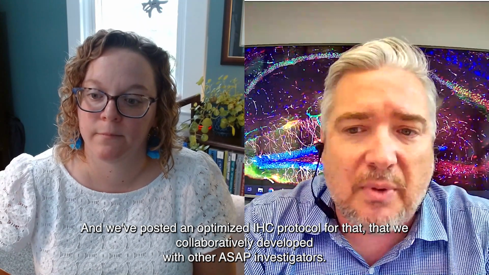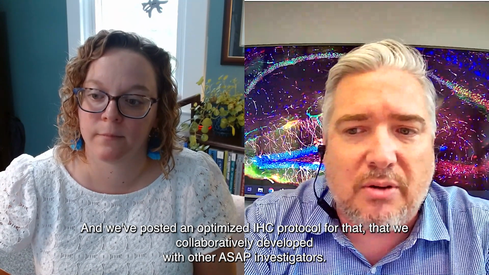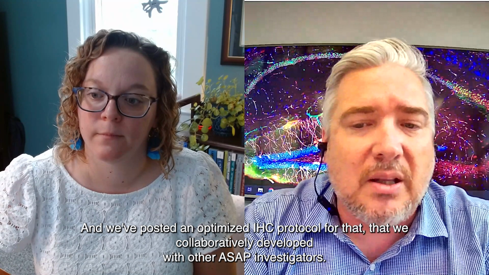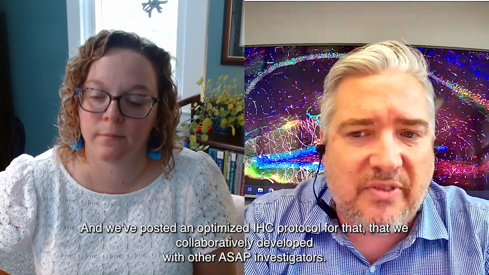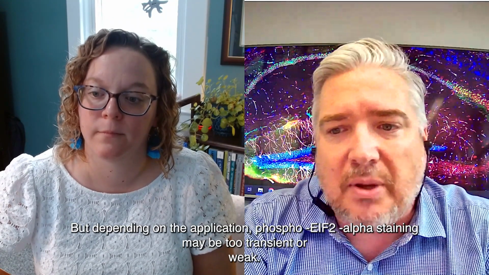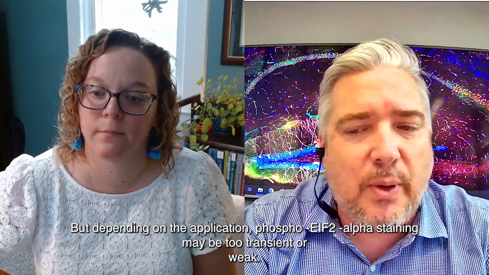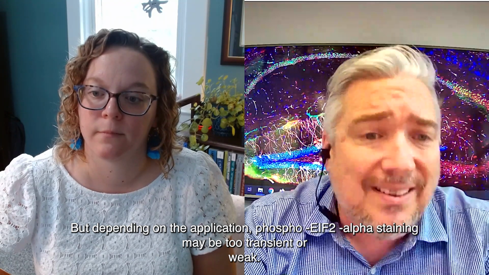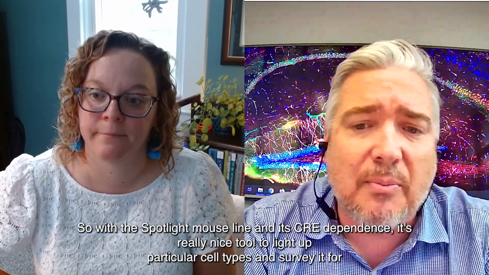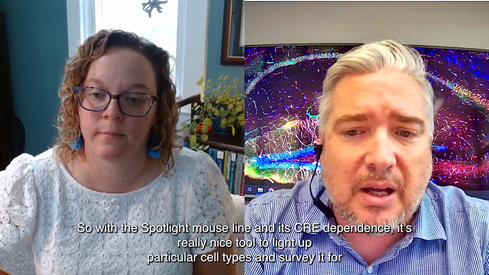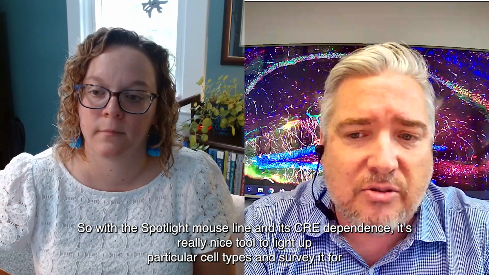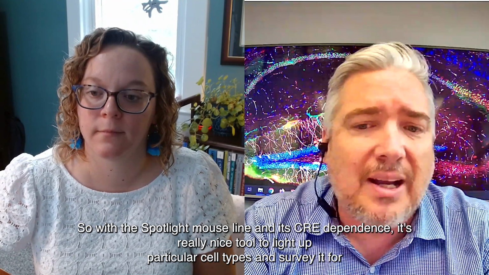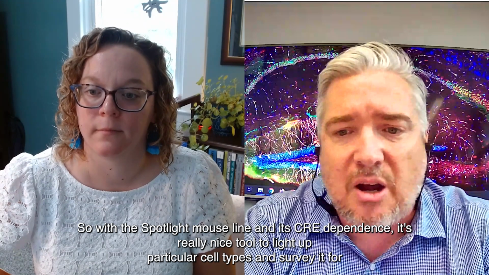And we've posted an optimized IHC protocol for that that we collaboratively developed with other ASAP investigators. But depending on the application, phospho-eIF2α staining may be too transient or weak. So with the Spotlight mouse line and its Cre dependence, it's a really nice tool to light up particular cell types and survey it for variation in ISR activation.